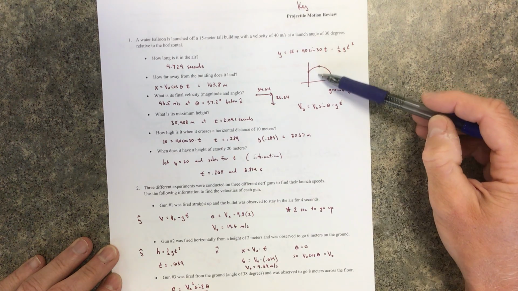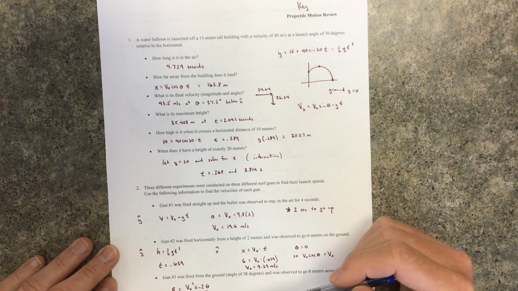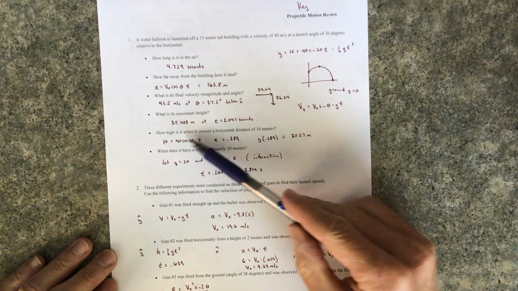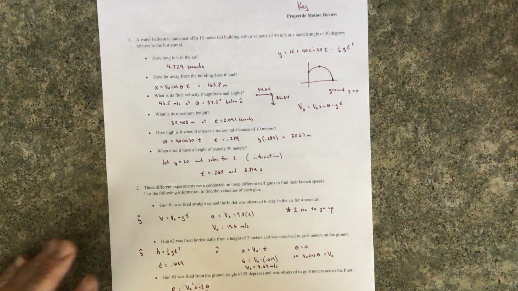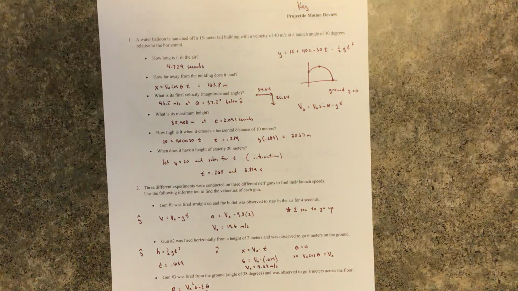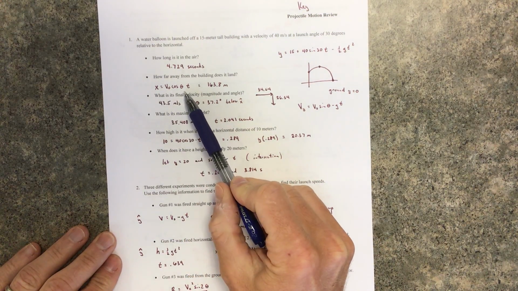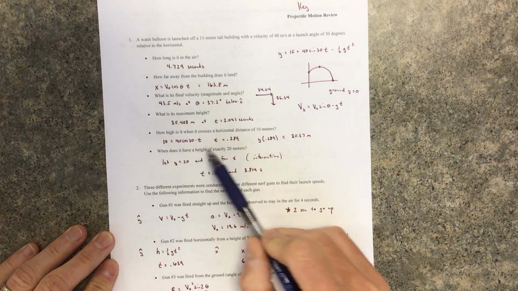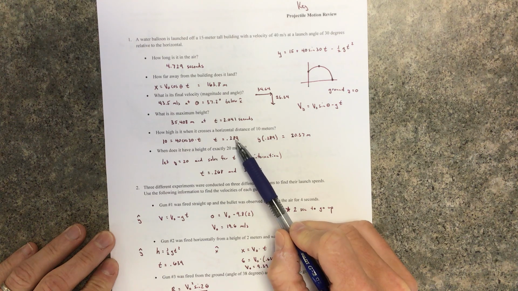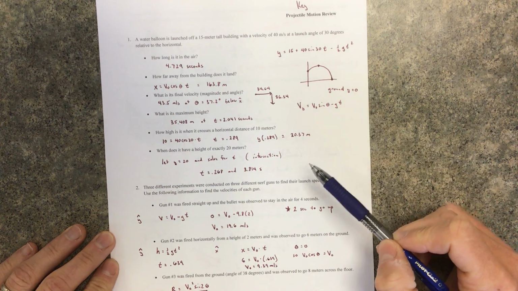Max height, right? I already found that. That was a calculator question. You could use the v-squared equation if you didn't want to graph it, lots of different ways. How high is it when it crosses a horizontal distance of 10? Okay, so what I did is I let x equal 10 in the standard position equation like this, and I found a particular time. So I know it's covered 10 meters horizontally with this time, and I took this time and plugged it into the y equation. And actually I did it on my calculator.